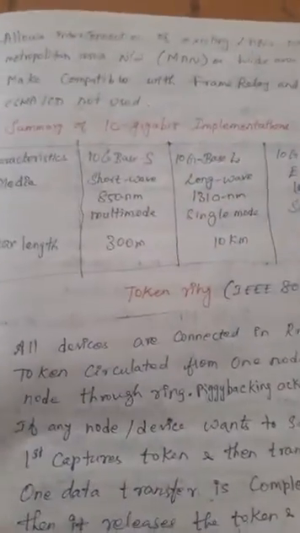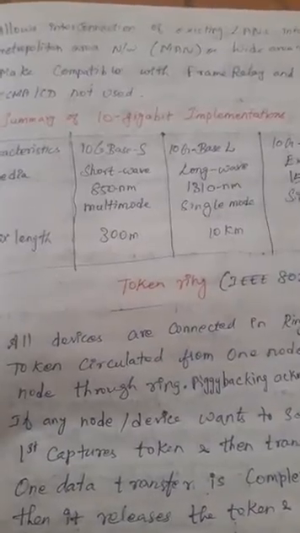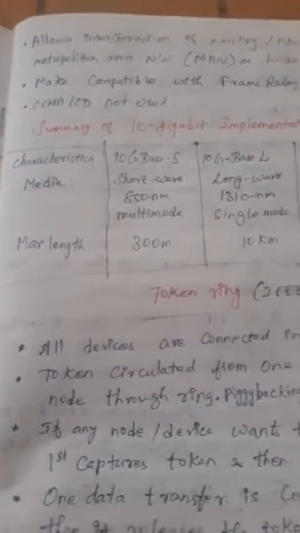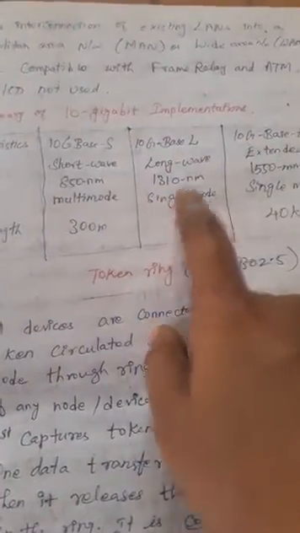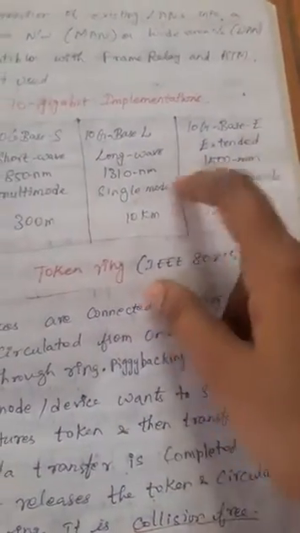There we saw 1000Base-SX, LX, CX and T. Here we have three implementations: 10GBase-S, 10GBase-L and 10GBase-E. Base-S uses 850 nanometer, Base-L uses 1310 nanometer, and Base-E uses 1550 nanometers.